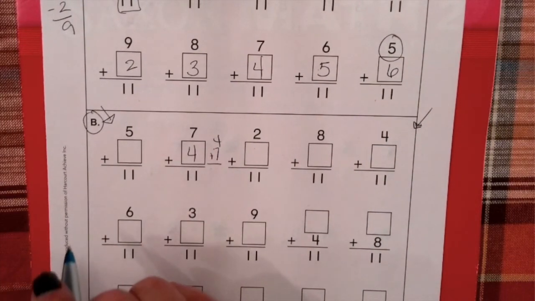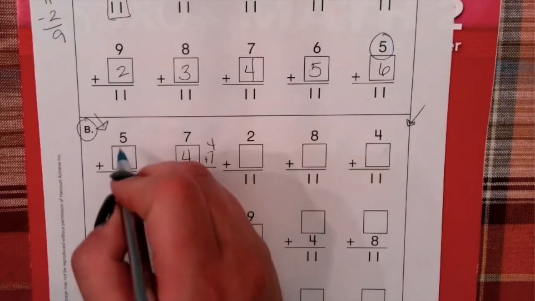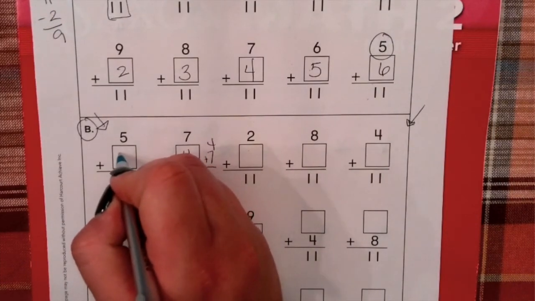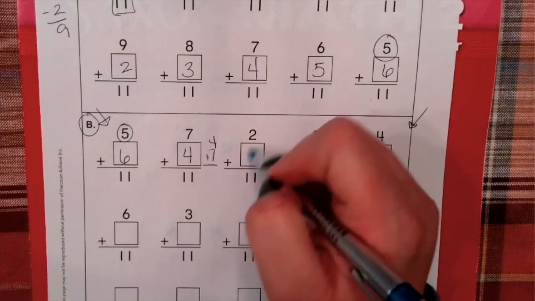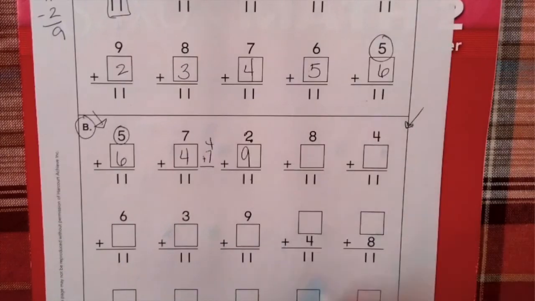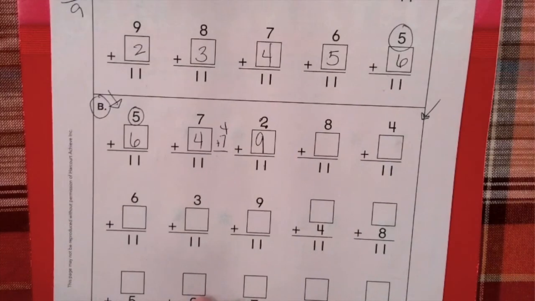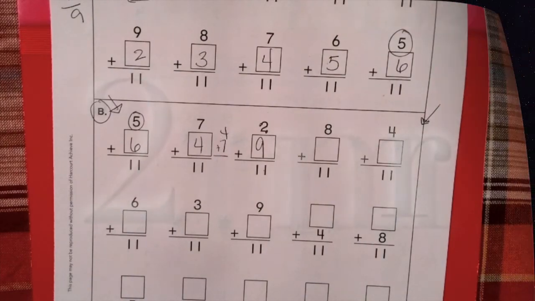5 plus what is 11? 5 plus 6. Why? My smaller number is 5. I'm going to double it, gives you 10, and one more makes 11. And just for fun, 2 plus what is 11? 11, 10, 9. Okay, you're going to have 2 minutes to go ahead and complete this part B of your worksheet. Your time begins now.